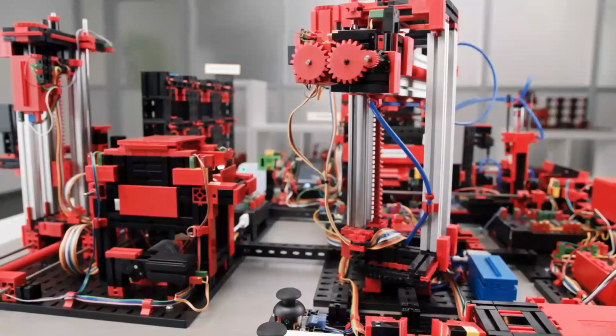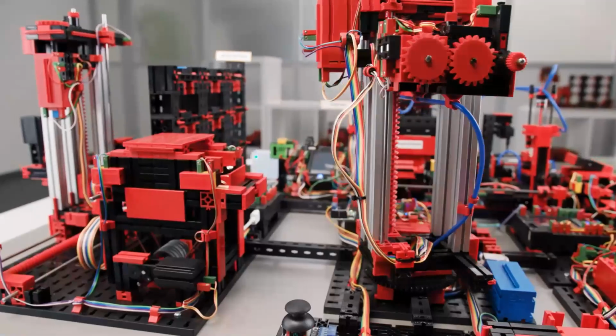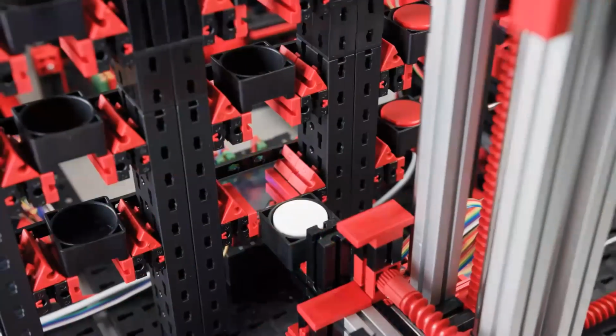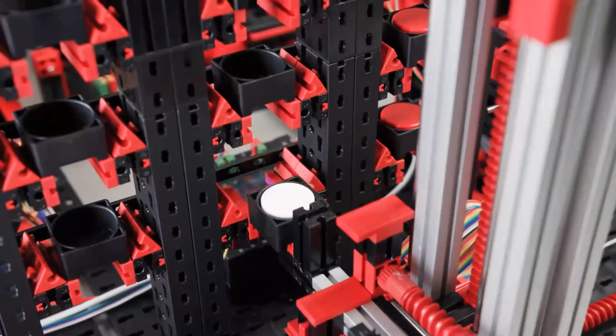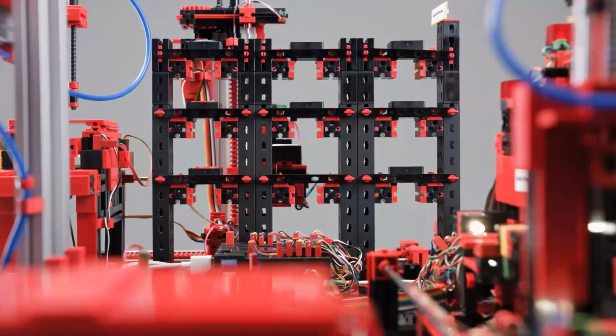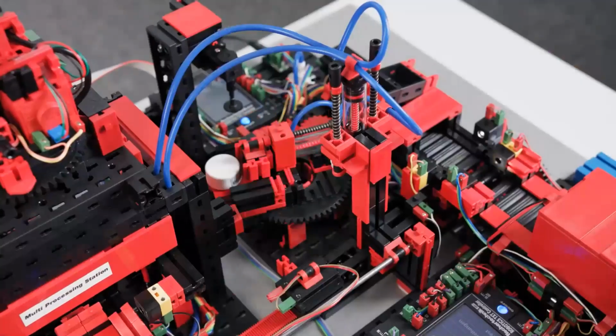The training and simulation model demonstrates the process from the delivery, collection, and storing of the materials through the ordering and the manufacturing processes to delivering the finished product.